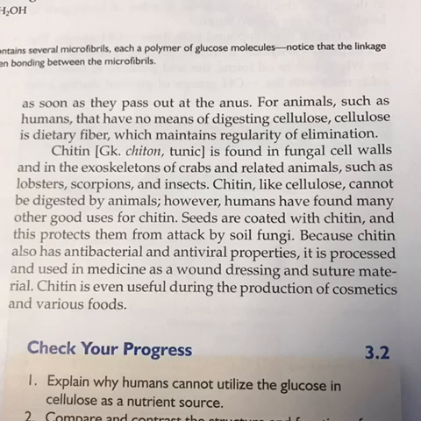Seeds are coated with chitin, and this protects them from attack by soil fungi, because chitin also has antibacterial and antiviral properties. It is processed and used in medicine as a wound dressing and suture material. Chitin is even useful during the production of cosmetics and various foods.